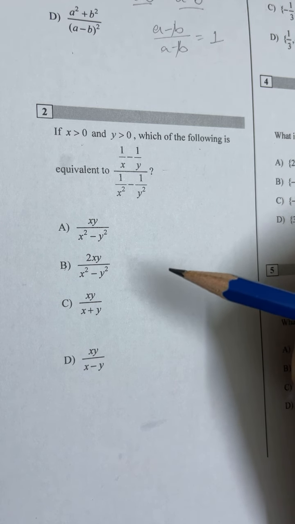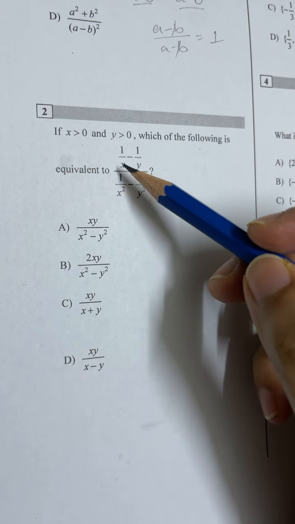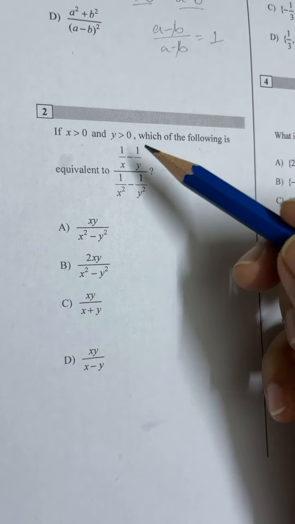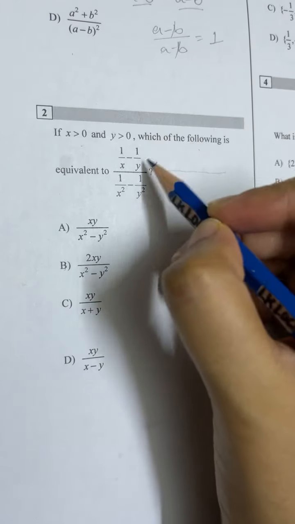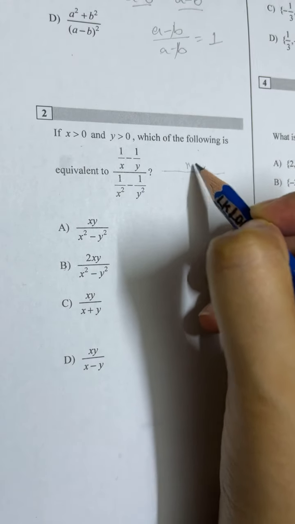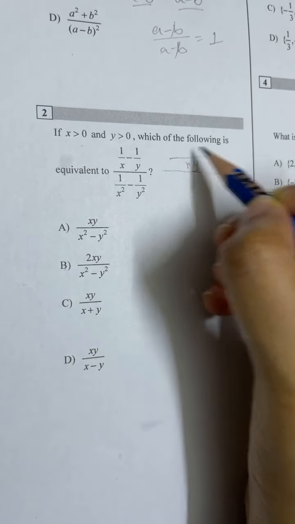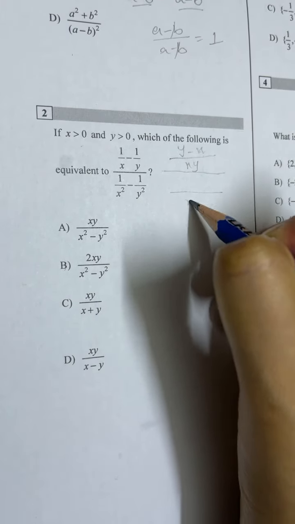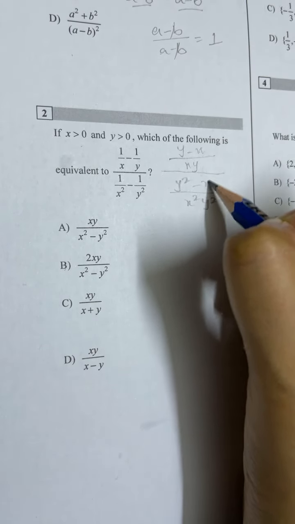Okay, how are we going to solve this? Basically, we can take LCMs, or you can multiply and divide the numerator by xy together, or let me take the LCMs for the first numerator and denominator. So I'm going to write it down here. Here you have the LCM of x and y. Next, I'll have the numerator as y minus x. Here I have the LCM of x squared y squared, and my numerator goes y squared minus x squared.